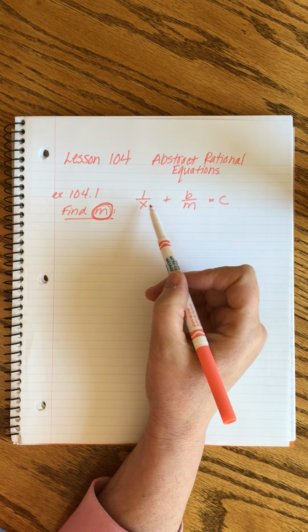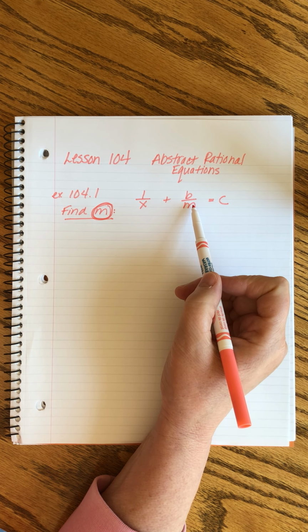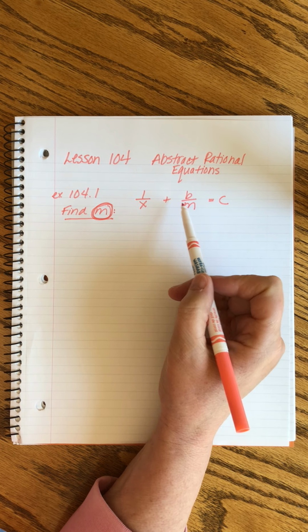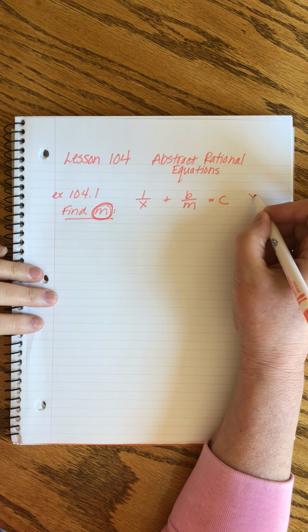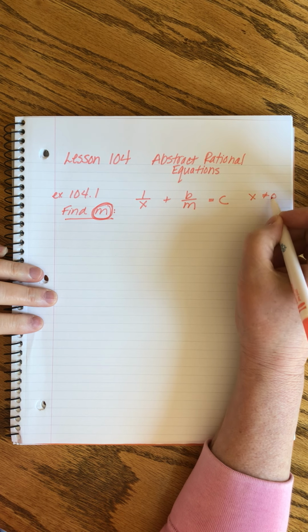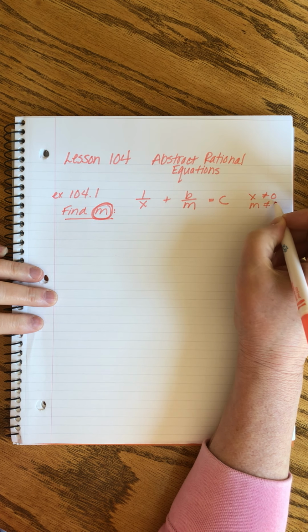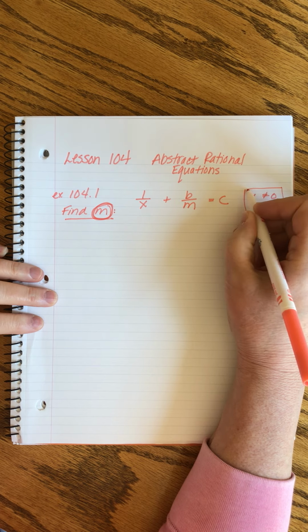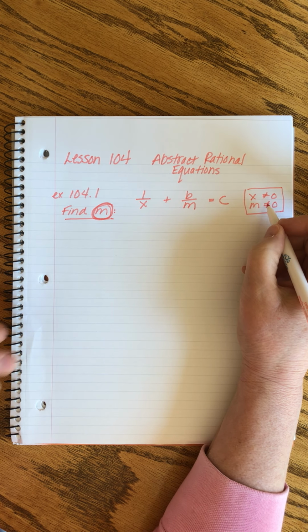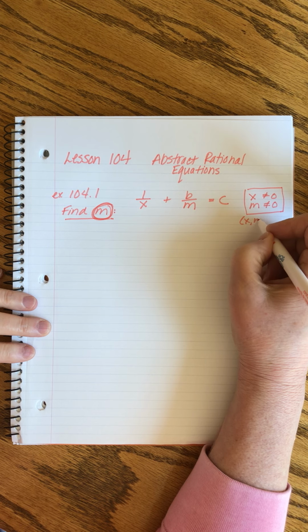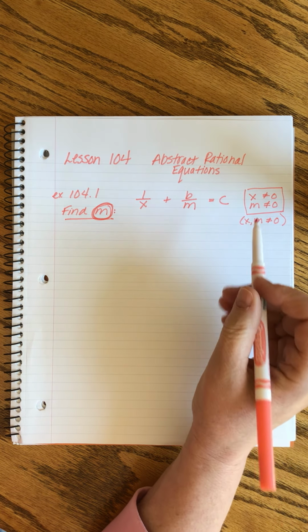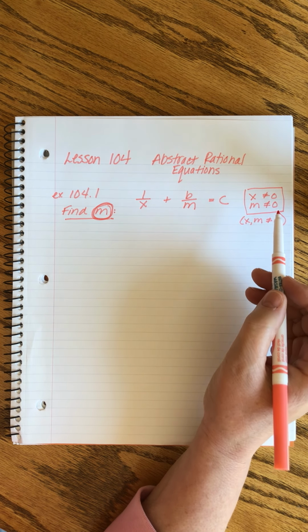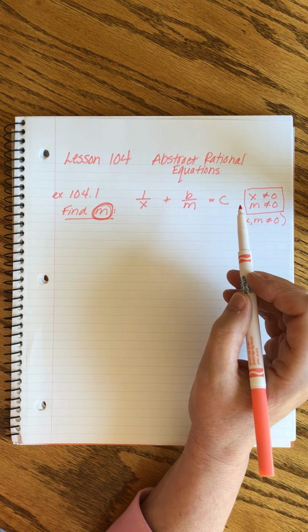Now, we learned last time that when we have variables in the denominator, we have to set up restraints so that we don't let those things turn into numbers that would blow up the universe. So in this case, we know that x cannot equal 0 and m cannot equal 0. Those are our restraints. And what's interesting is John is now giving us this as part of the problem. He writes it like this. He puts the two letters together and says they can't equal 0. He's telling us we don't have to tell him like we did last time. So that's cool. We don't have to worry about it.